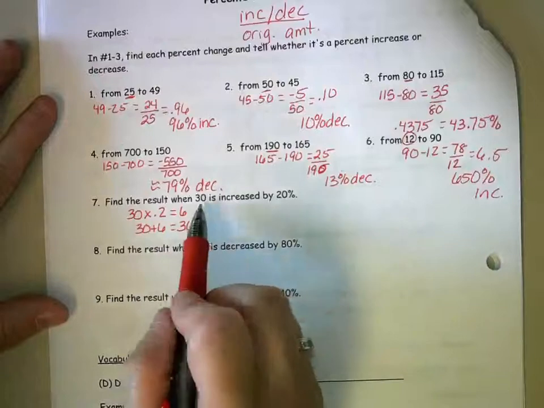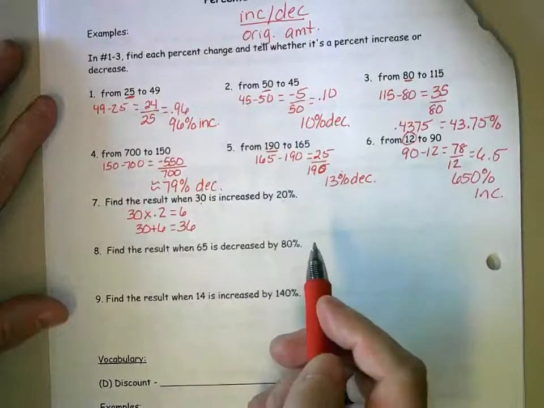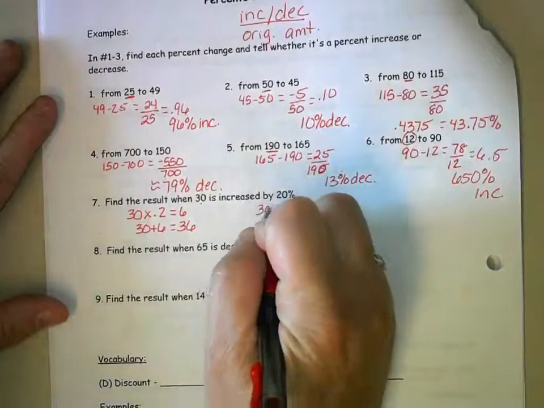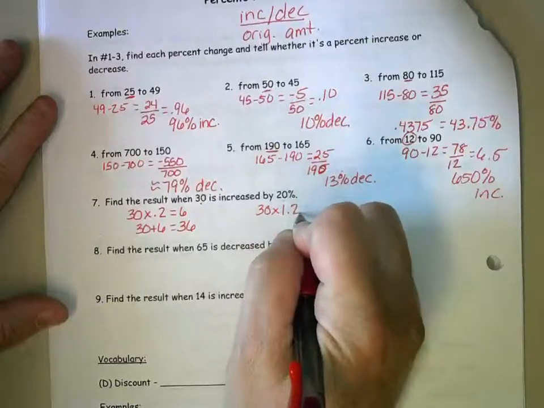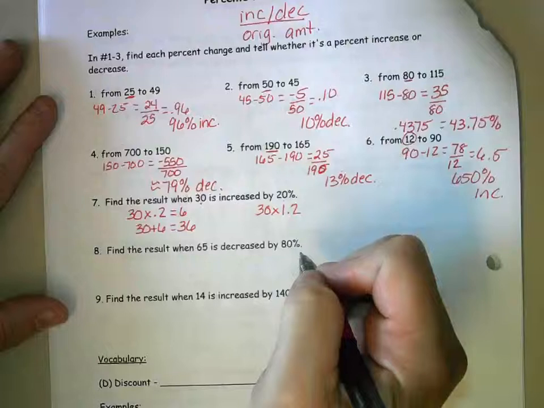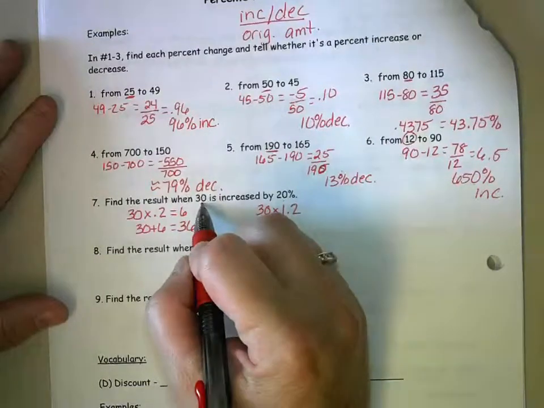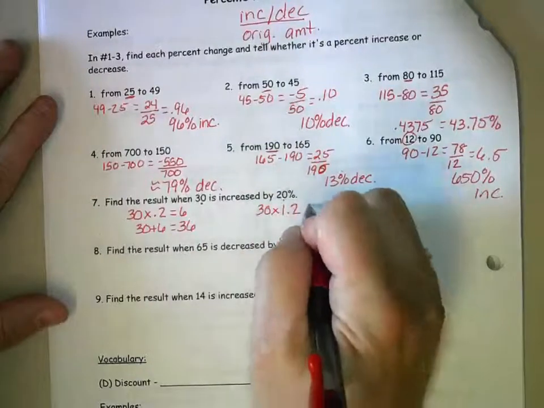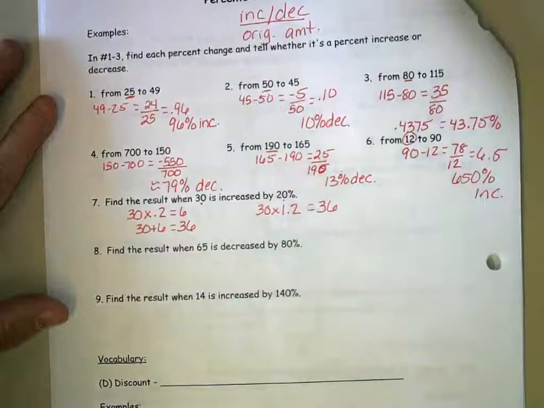Another way, you're going to have 100% of this 30, all of that plus another 20%. So you could just take the 30, multiply it by 1.2, which is 120%. 100% of this plus another 20% makes the 1.2, and when you multiply that, you get 36.